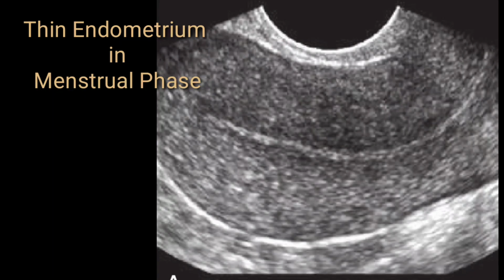Shedding of the functionalis layer has occurred, so you can see only the basalis layer. You normally know the endometrium has two layers, the functional layer and the basal layer. The basal layer remains intact, while the functional layer sheds during menstruation.